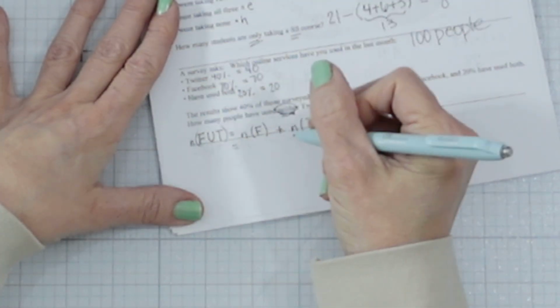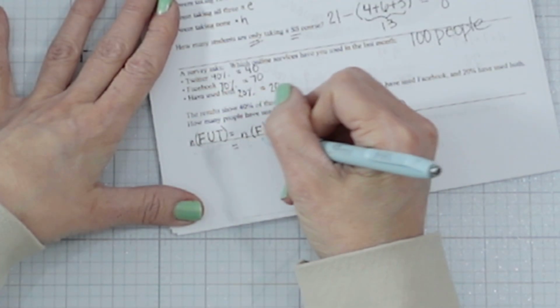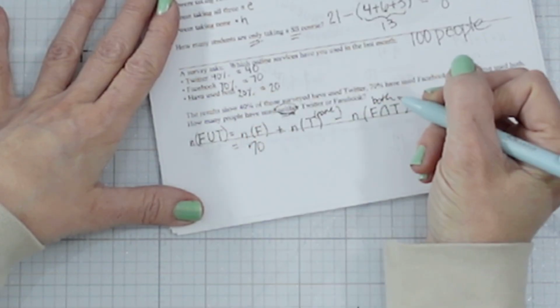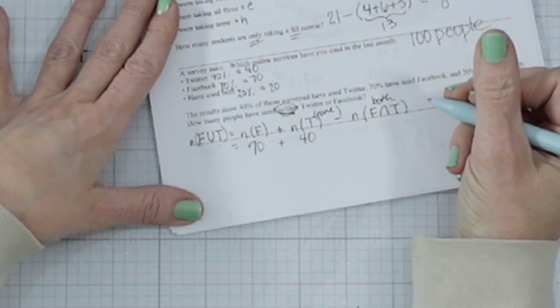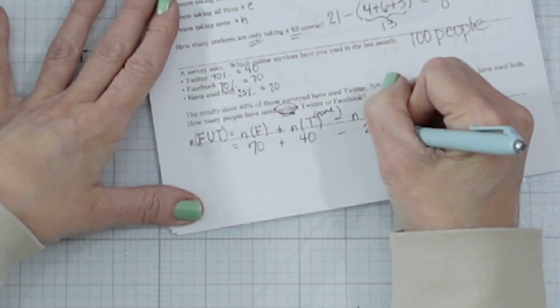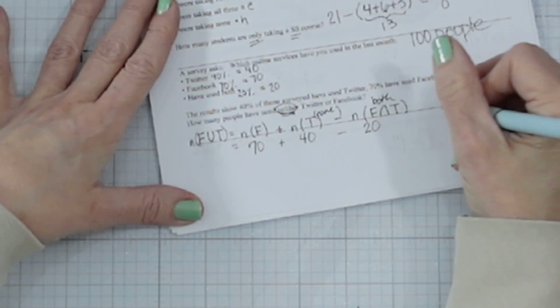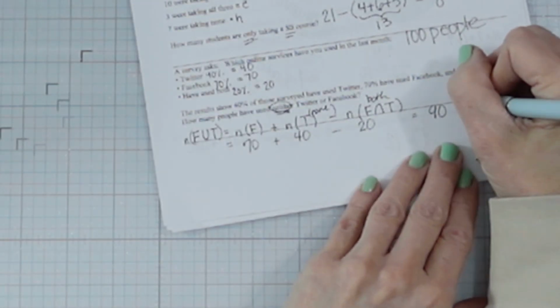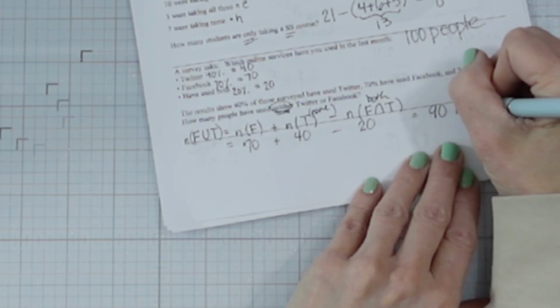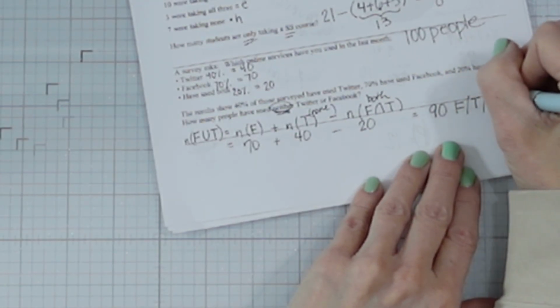This is pretty easy because we know that 70 people have used Facebook, 40 people have used Twitter, and 20 people have used both. So that equals 90 people total have used Facebook or Twitter or both.